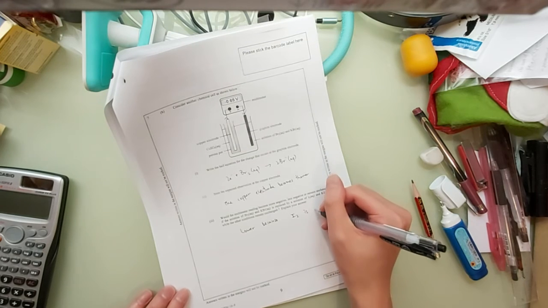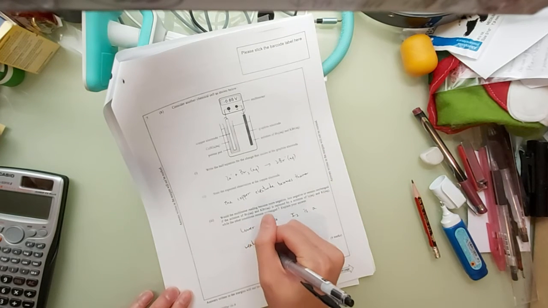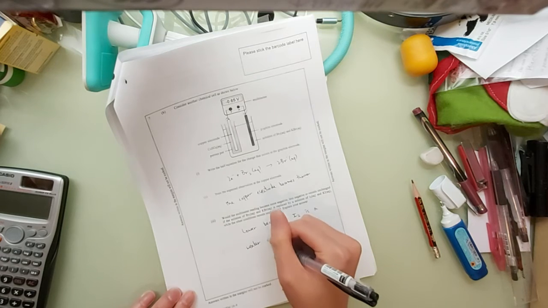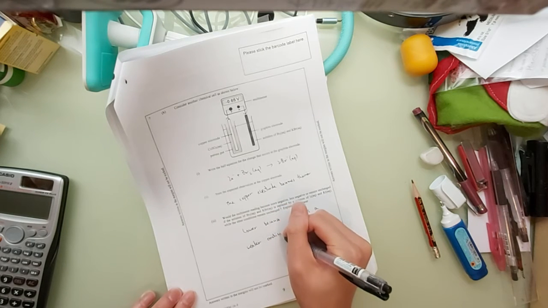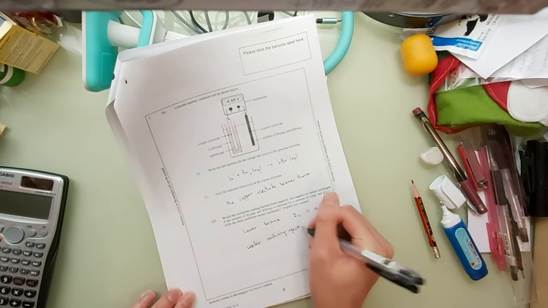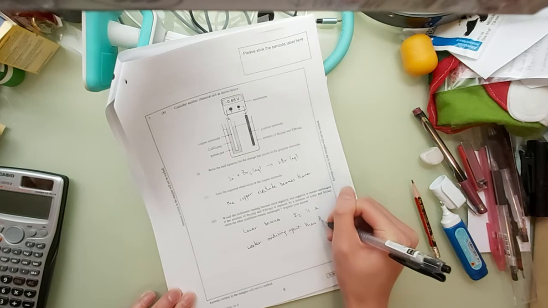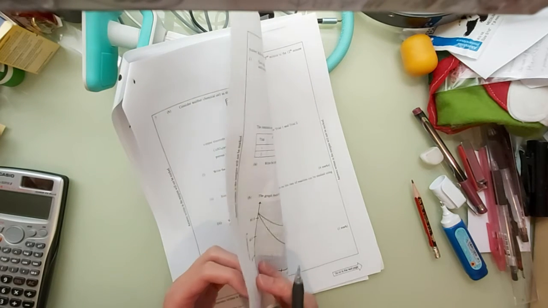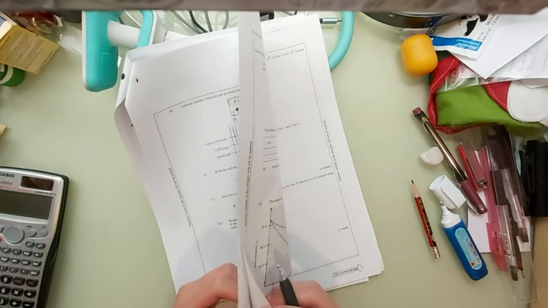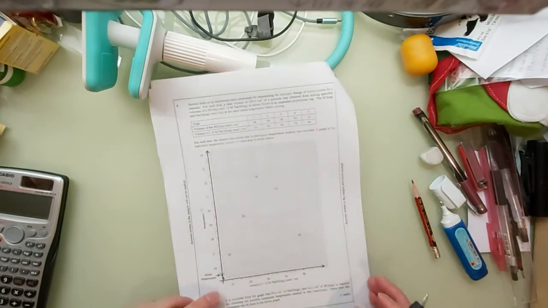It doesn't want to be reduced, so it is a weaker oxidizing agent than bromine. I think that's a good enough reason.